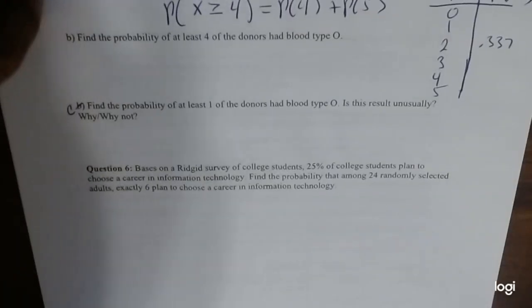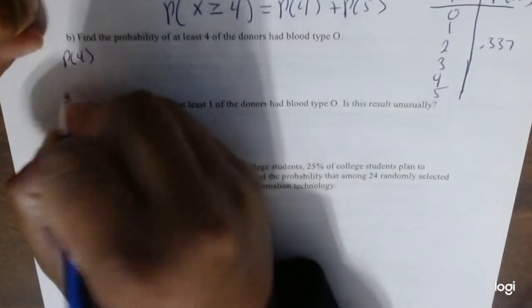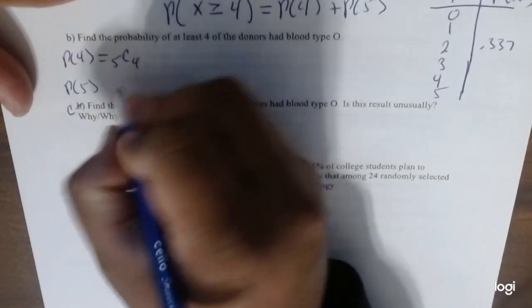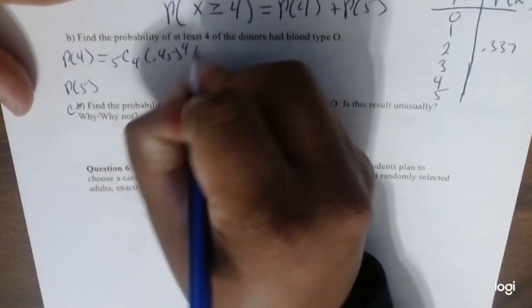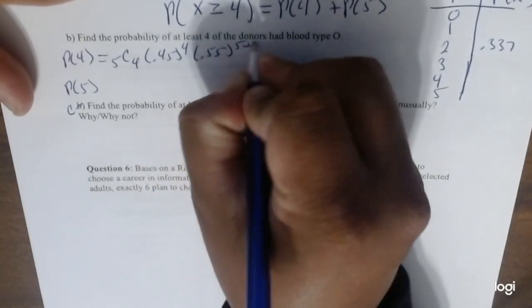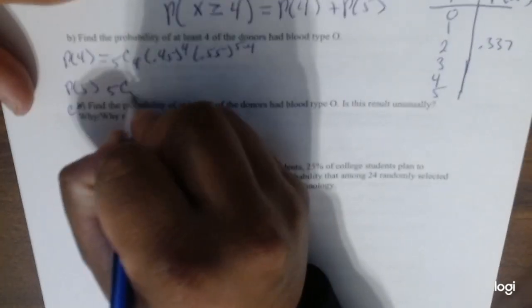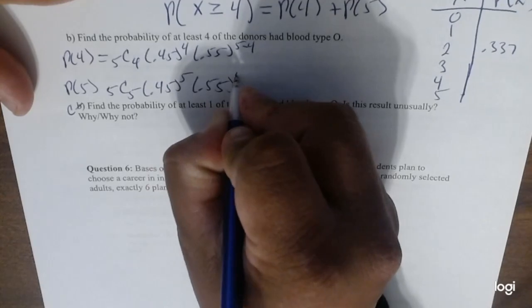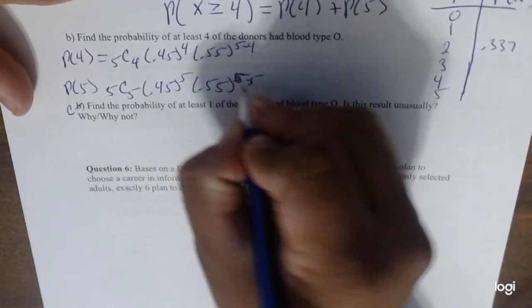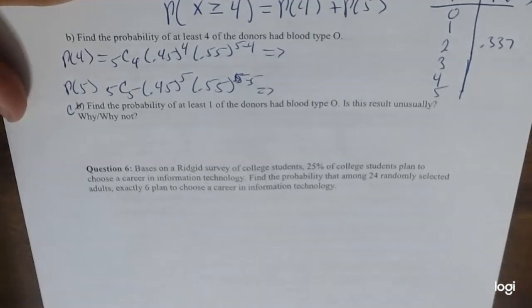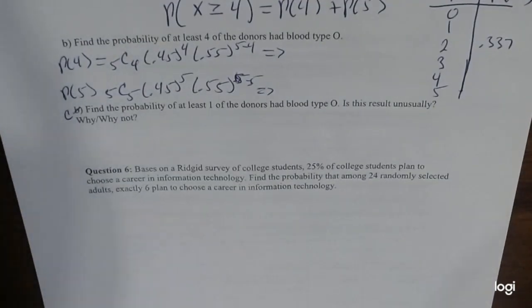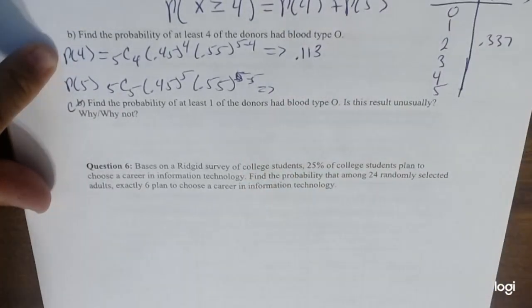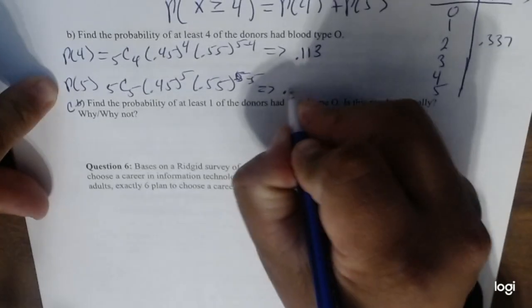So we want 4 or 5, so we have to do this twice. The probability of 4 and the probability of 5. Okay. So this is 5 choose 4, 0.45 to the 4 power, 0.55 to the 5 minus 4 power. And down here, this is 5 choose 5, 0.45 to the 5th power, 0.55 to the 5 minus 5 power. Okay. So if you do this respectively, hopefully if you do the first one, you guys got 0.113, and for 5, you should get 0.018.